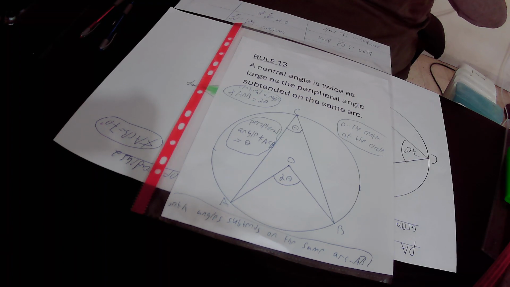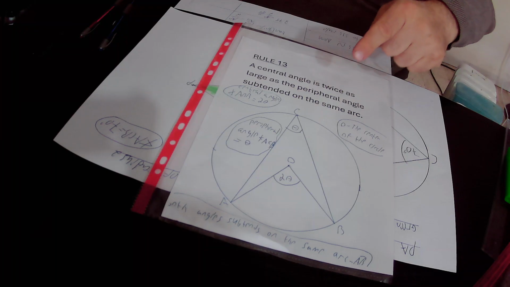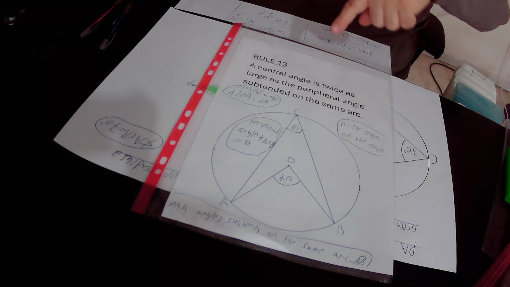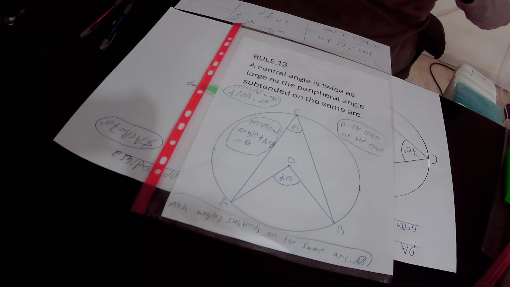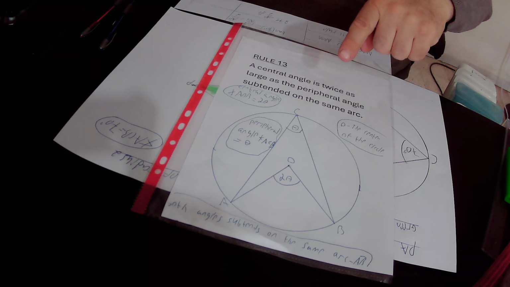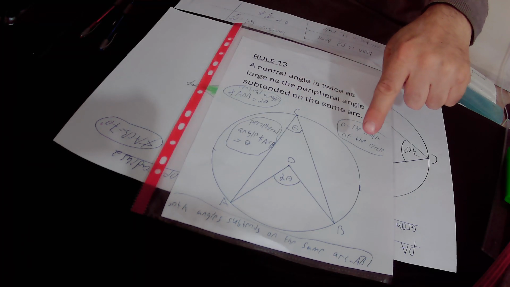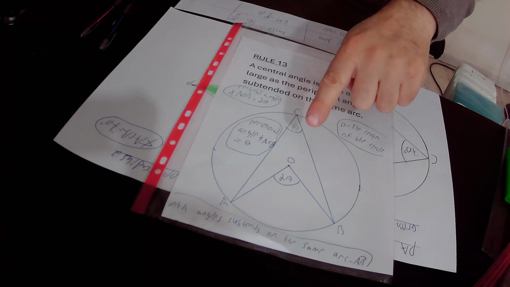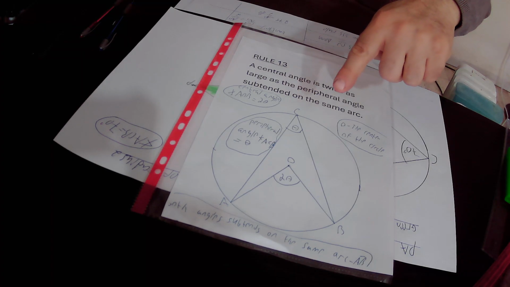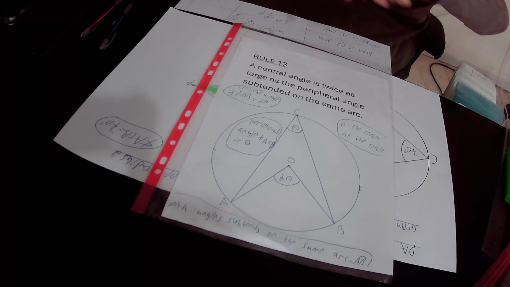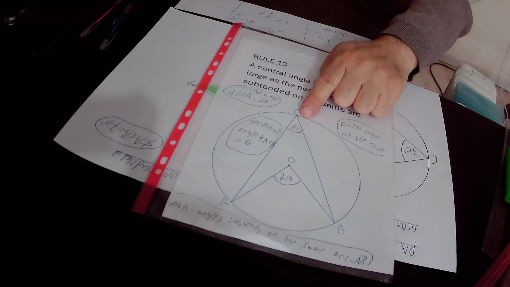According to rule 13, the central angle will be twice as large as the peripheral angle ACB. Because the peripheral angle ACB equals theta, the central angle AOB must equal 2 theta.